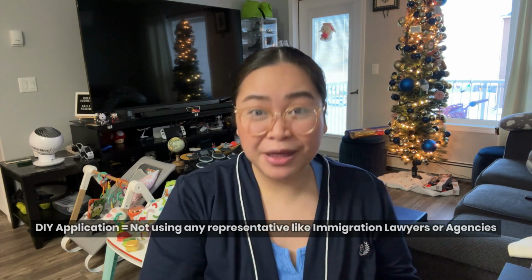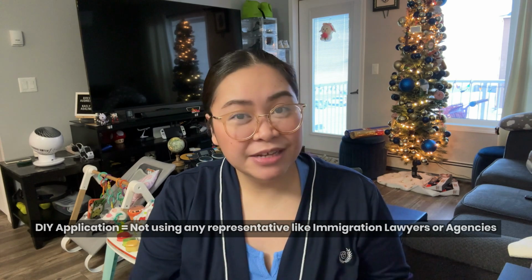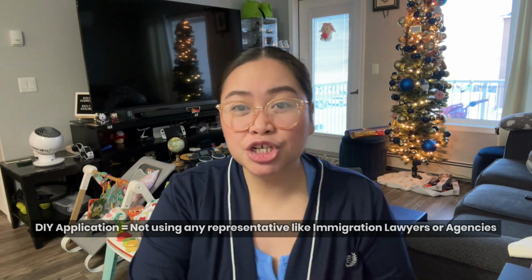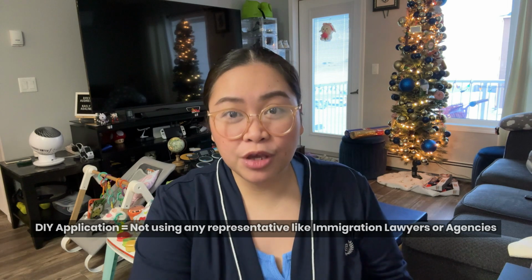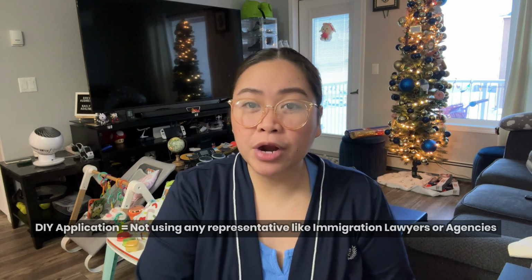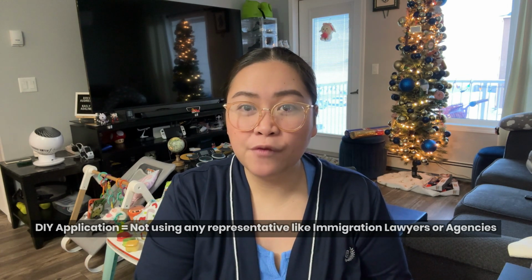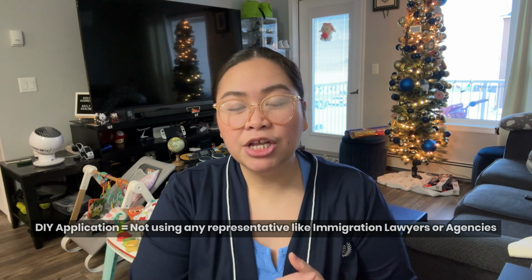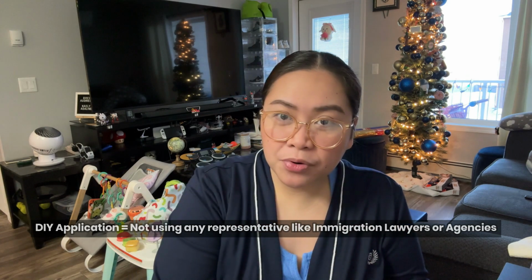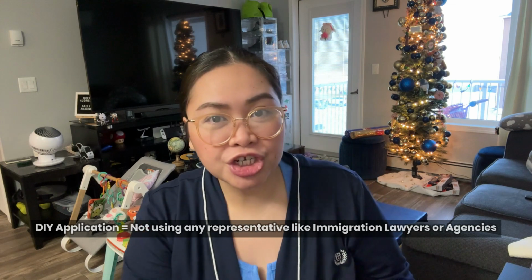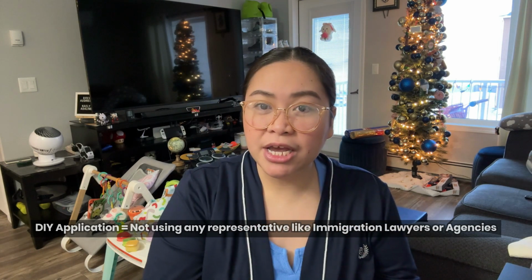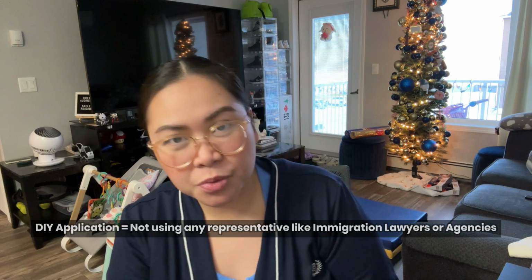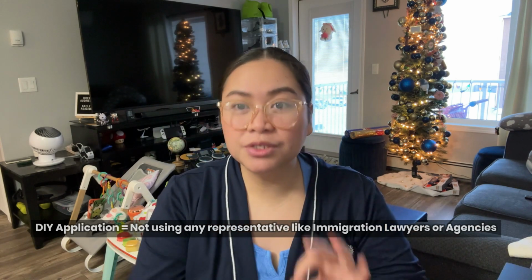I also mentioned pathway multiple times, but let us define pathway. Pathway is a term we use to describe what type of program or opportunity you are applying for to Canada. It could be provincial nominee program, it could be family sponsorship, it could be express entry, one of the many pilot programs as well, and all others. So those are the pathways.